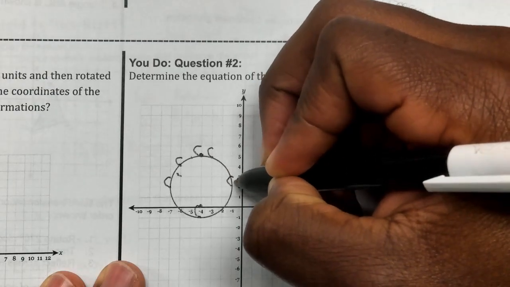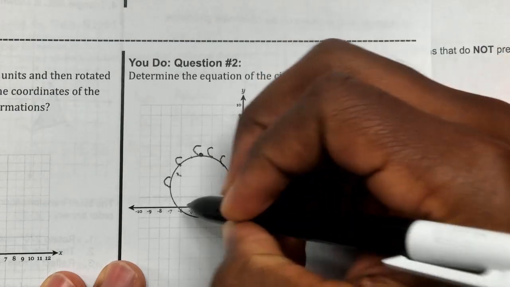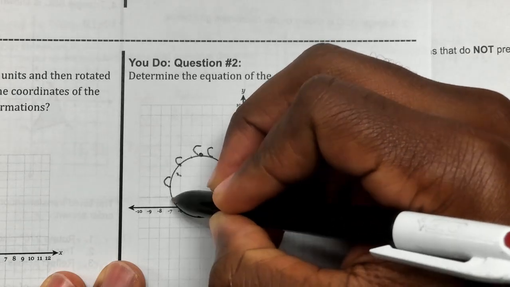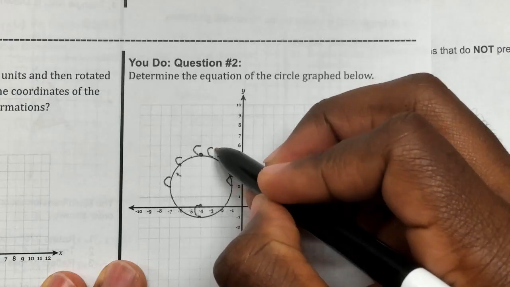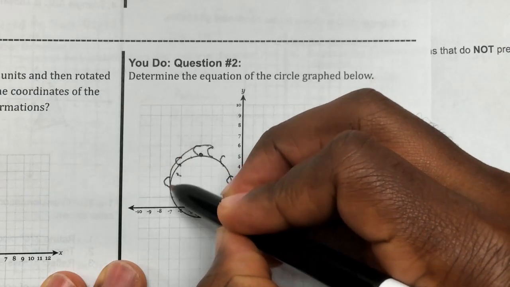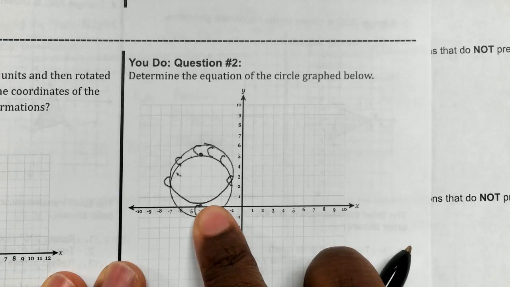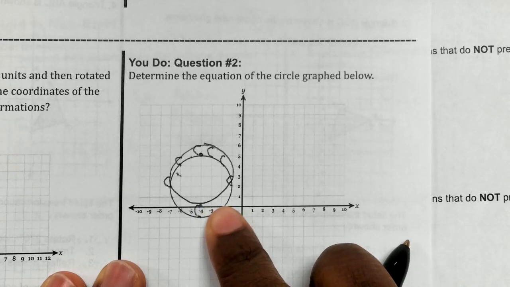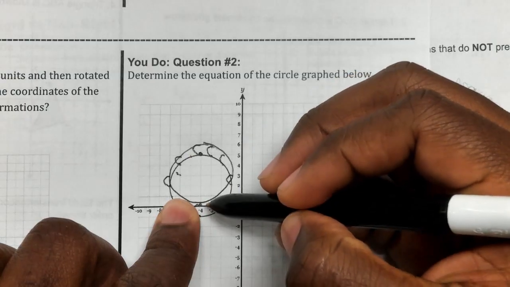So if I go up once, this is going to be my new circle. But when I went up once, nothing essentially changed. The same distance that we had between each of the different points stayed the same.